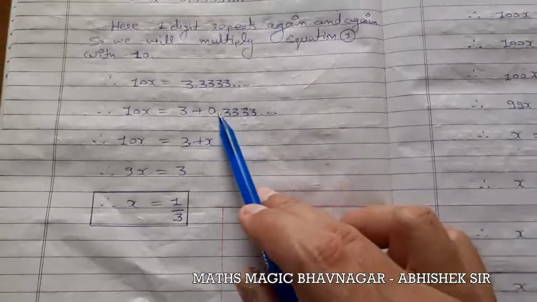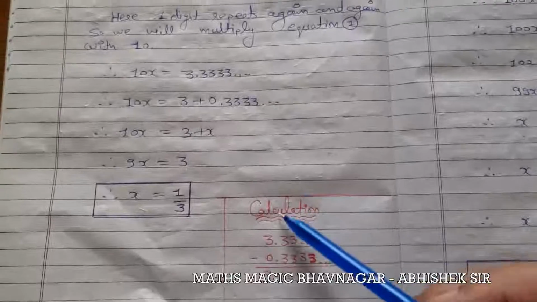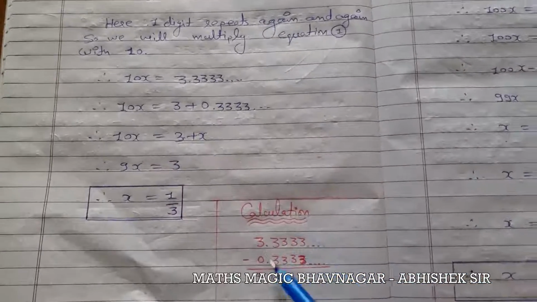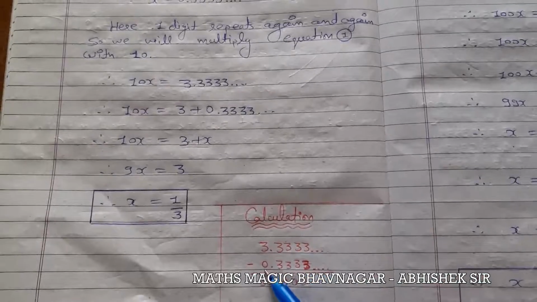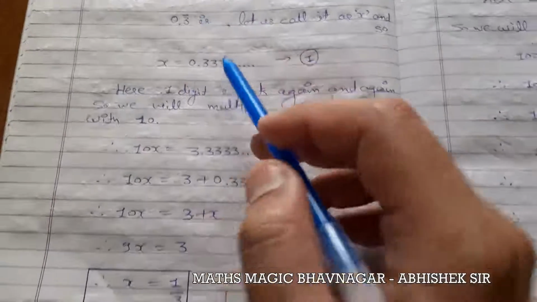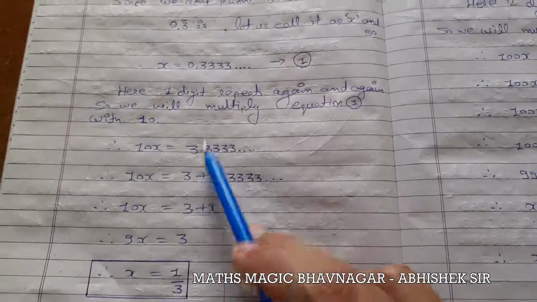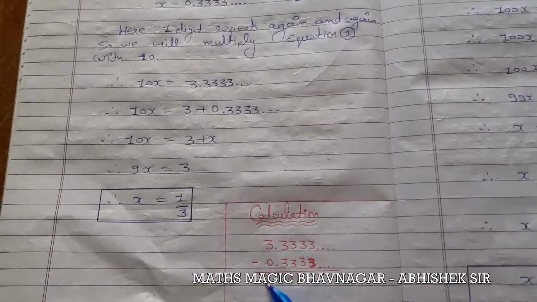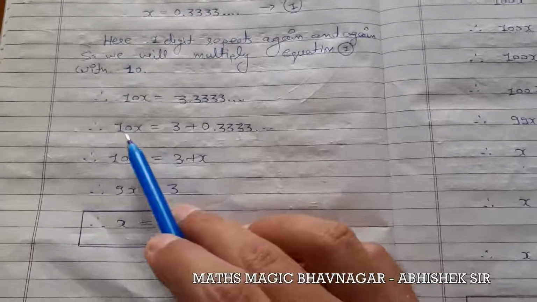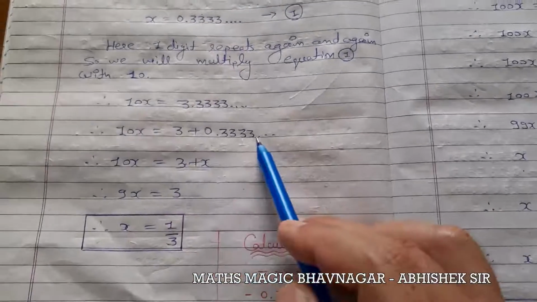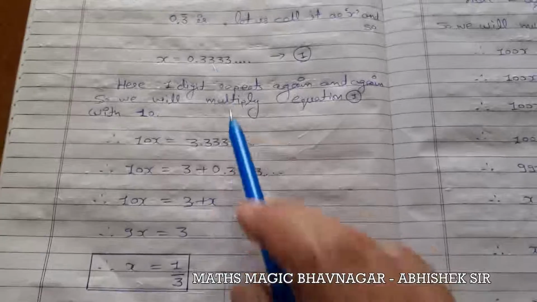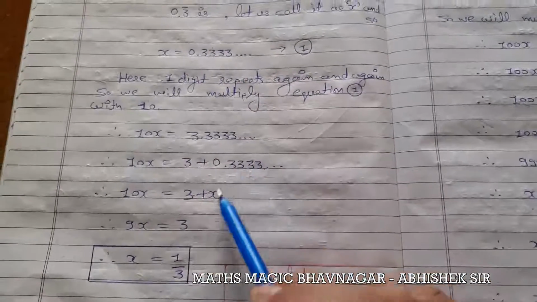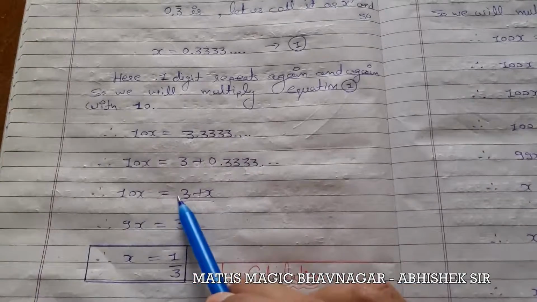Why 3 plus 0.3333? Because when we deduct the original form 0.33 from 3.33, we are getting 3 as the answer. So putting 3 here, we are getting 10x is equal to 3 plus 0.33. 0.33 is the assumed form of x, so we will put the value of x here. So 10x is equal to 3 plus x.